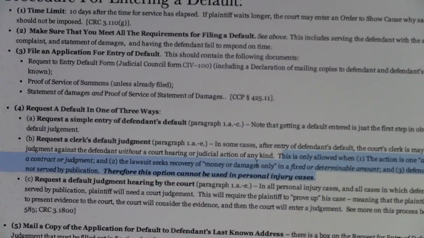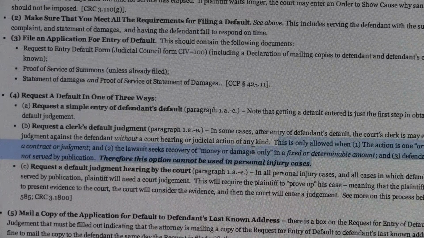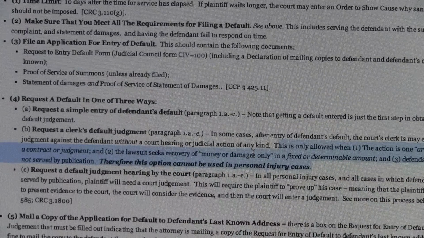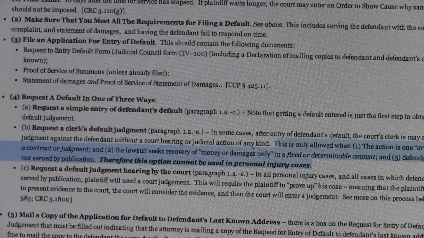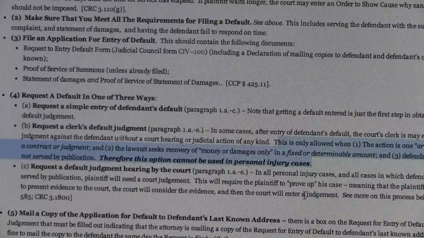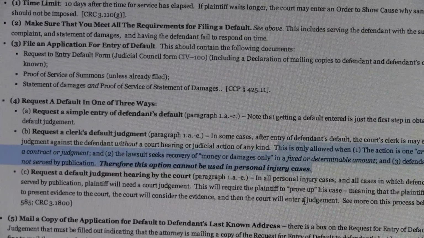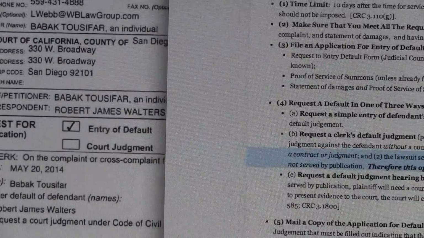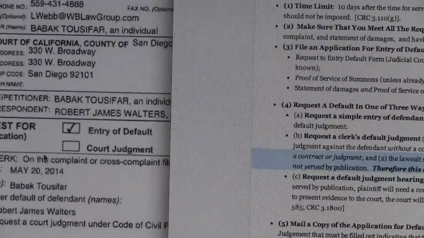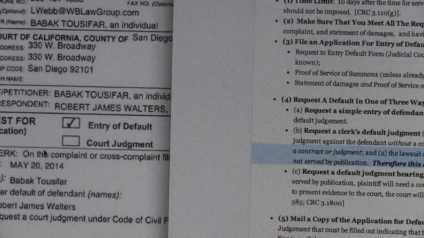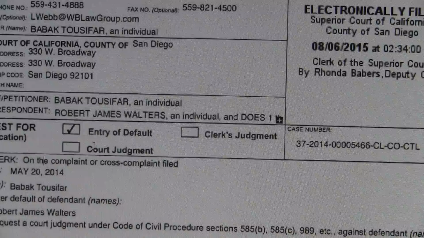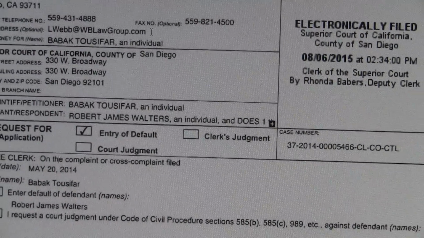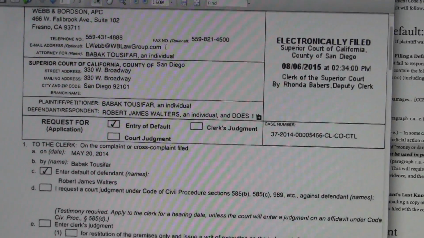So that's what you see here. And it cannot be used for any personal injury cases. We don't have a lot of personal injury cases here, so it's not super relevant, but still good to know. So again, for any contract dispute, by statute, the clerk can enter default. If you're asking the court to take a look at declarations or any evidence or affidavits, then you're going to want a court judgment.